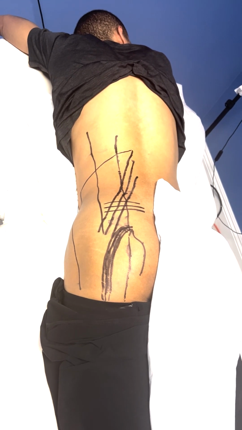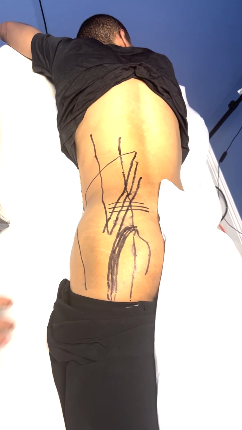So let's go ahead and switch from the surface anatomy. We did a lot of work to mess this up.